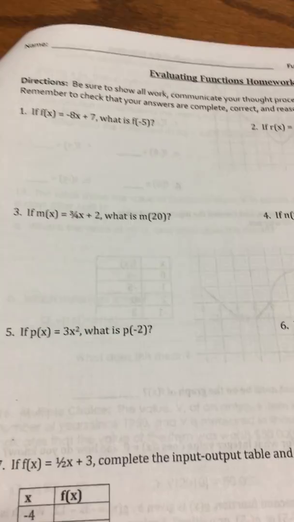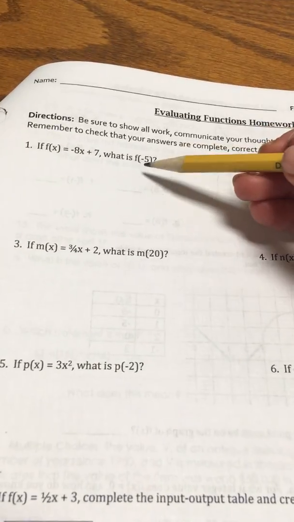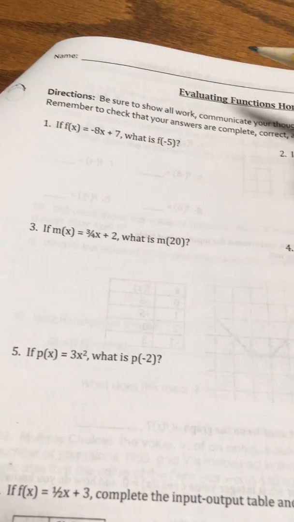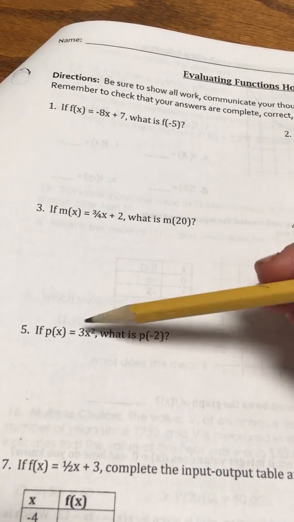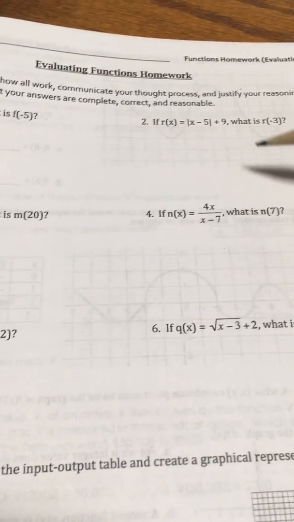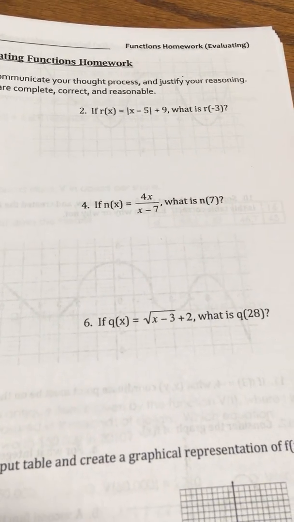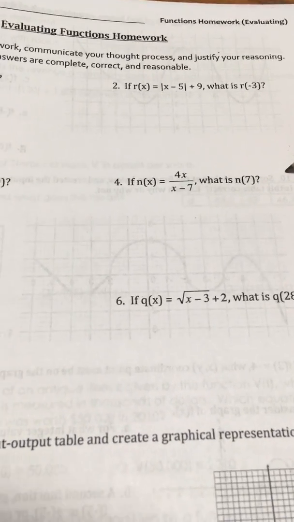So page 17, basically this whole first section, numbers 1 through 6, you're just inputting the x value. So you're replacing every x with -5, for example there. Remember that you do exponents before multiplication. Remember that absolute value becomes positive. Remember that dividing by 0 would be undefined.